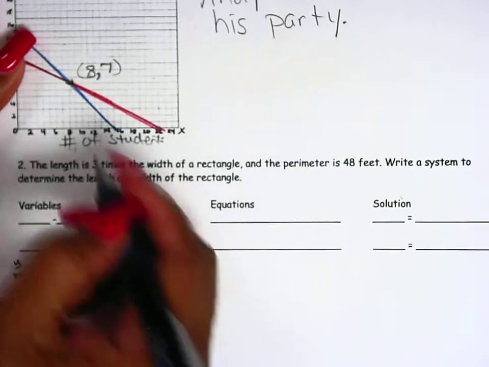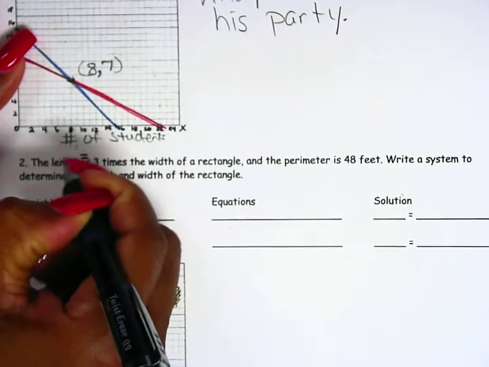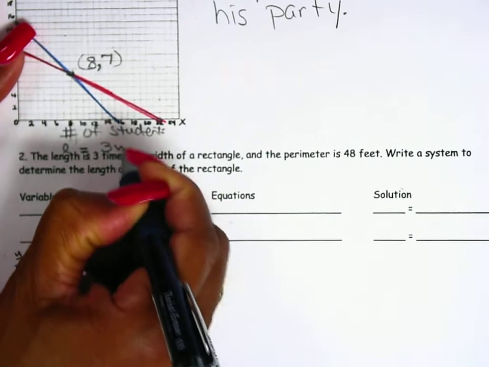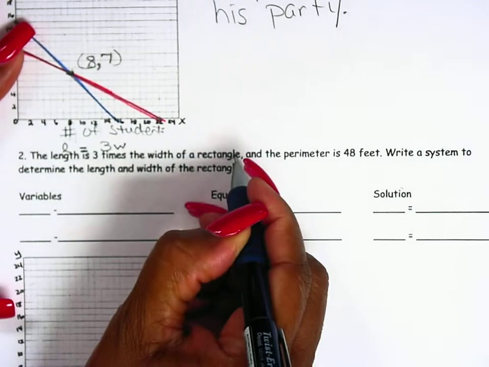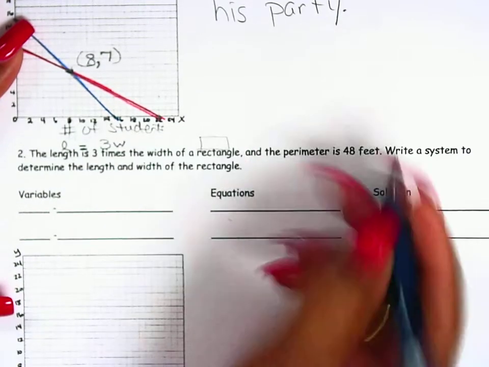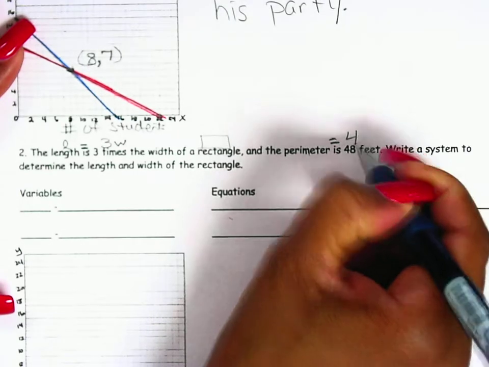The length is equals. Remember that from middle school. Somebody said the length equals what? 3 times width, W. Okay, of a rectangle. Oh, rectangle. That's a rectangle. And the perimeter is again, that's equals, perimeter equals 48.